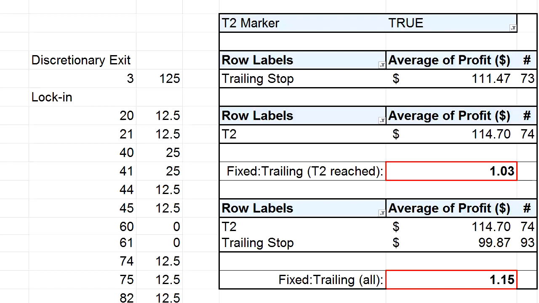Okay, I just wanted to follow up on last week's video that I did on the 6E trade plan trade results, with a quick video to show the difference between the trailing stop P&L and the fixed target T2 P&L. I was asked this in the room, and I wanted to figure out the best way of going about it.